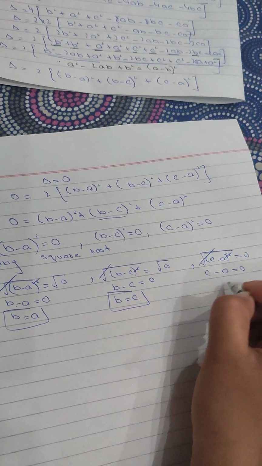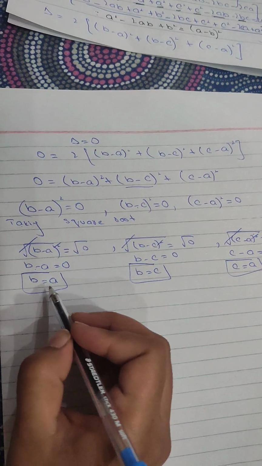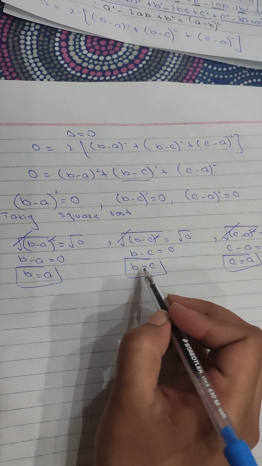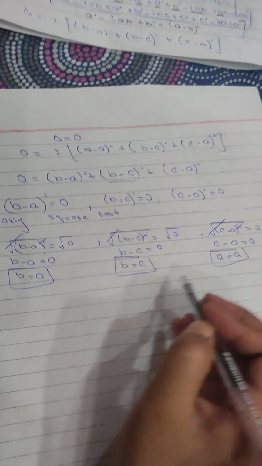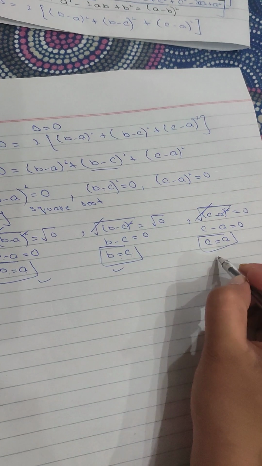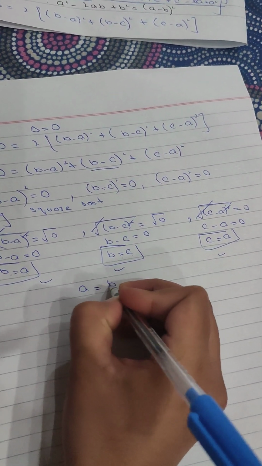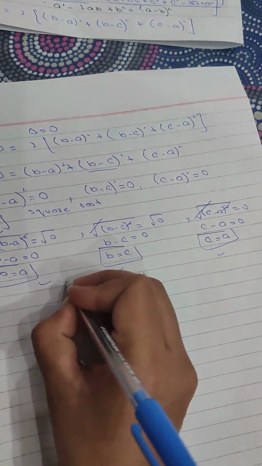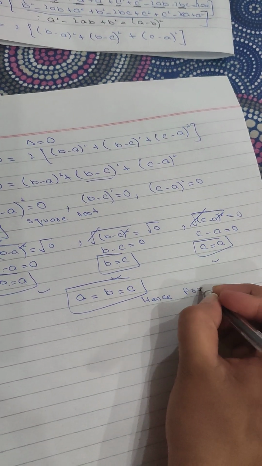C minus a is equal to 0, and from here we get c is equal to a. Here you can see a is equal to b, b is equal to c, and a is equal to c. From these equations you can say all values are equal to each other. So it is proved that a is equal to b is equal to c. Hence proved.